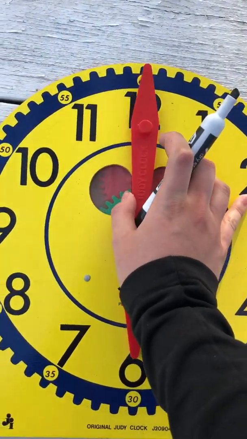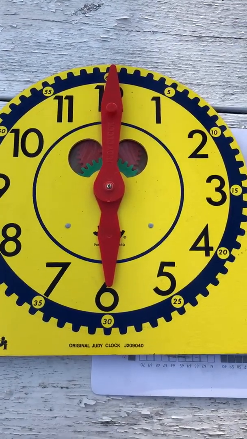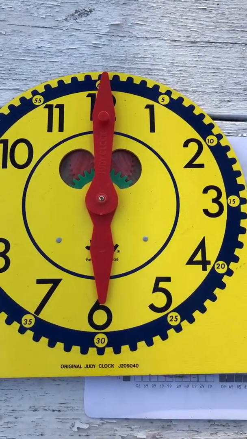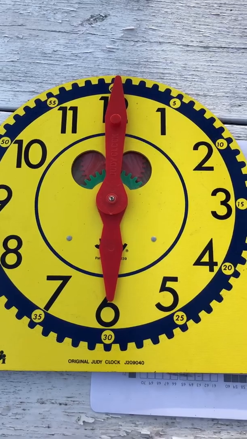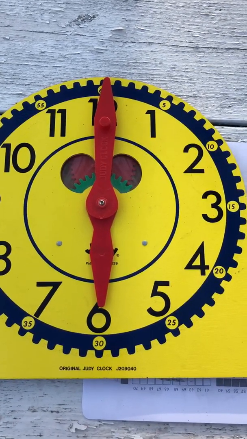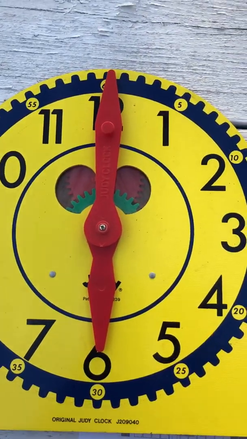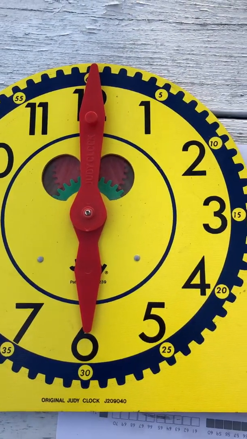On your clocks, what I want you to do is find 6:15, okay? I'm going to give you about 10 seconds to find 6:15, or I want you to pause the video to find 6:15. If you'd like, stop and take a picture of your clock at 6:15 and send it to me. Okay, so pause the video now until you get it. I'm going to erase my whiteboard.